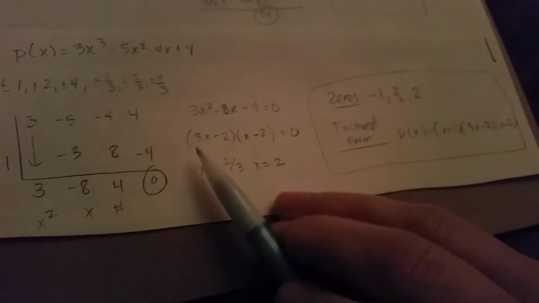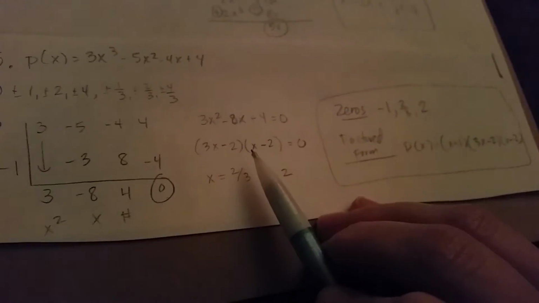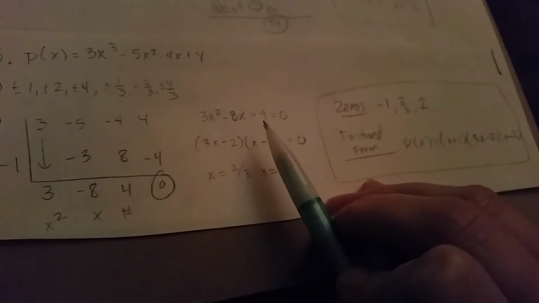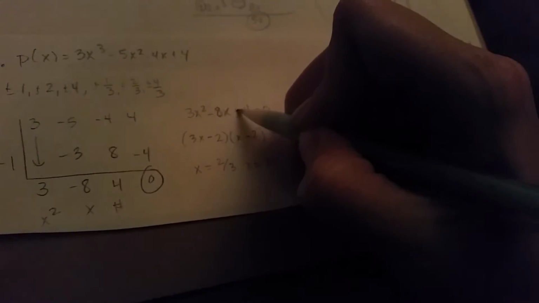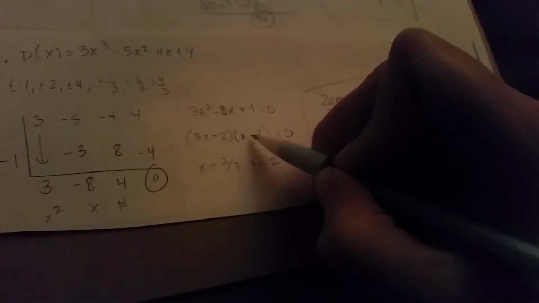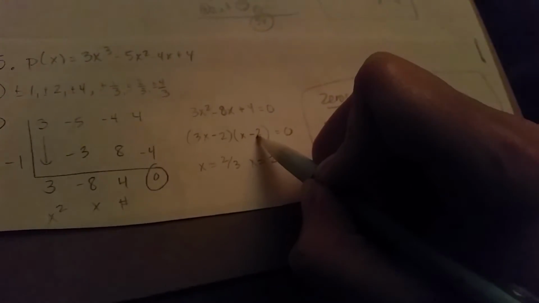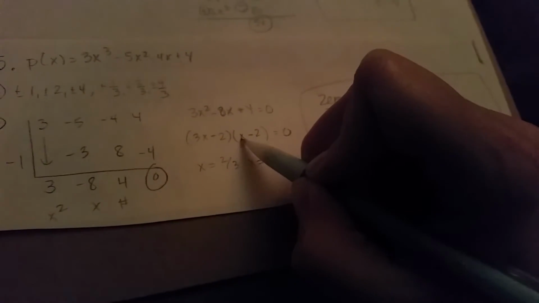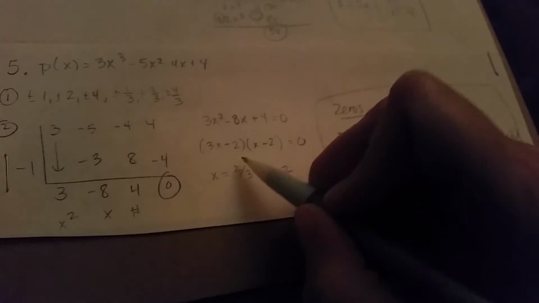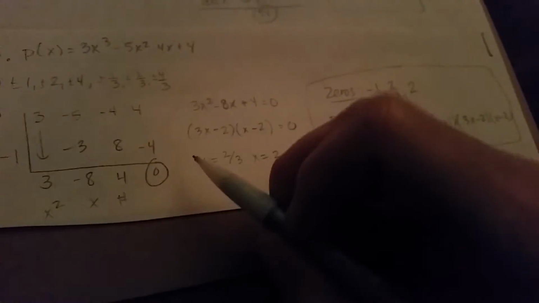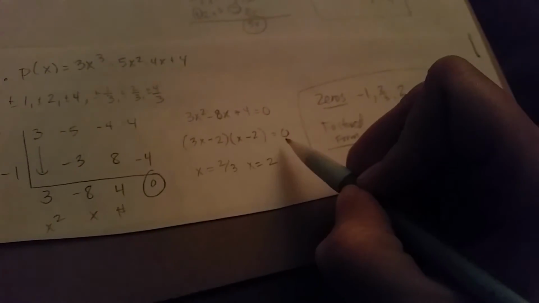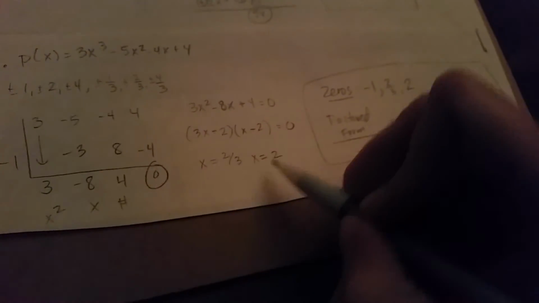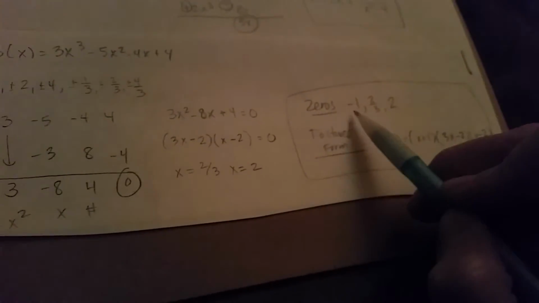So with 3x squared, I'm going to start my parentheses with 3x and x. And then I'm looking for something that multiplies to a +4 and adds to -8. So that's going to tell me I have 2 negatives here. Now, when I put 2 and 2 in, if I do 3 times -2, I'm going to get -6. And then -2 times x is going to be -2, which is going to add up to -8. So I know I factored that correctly. To find my zeros, I can set both of these equal to 0 and solve. And then I will have x equals 2/3 and x equals 2. So my zeros are -1, 2/3, and 2.